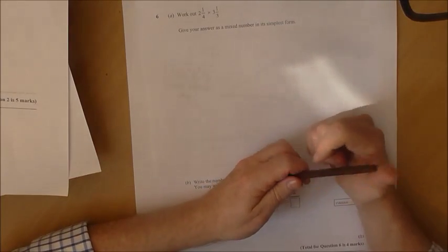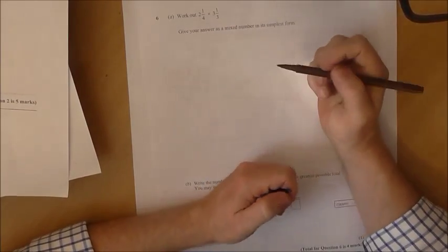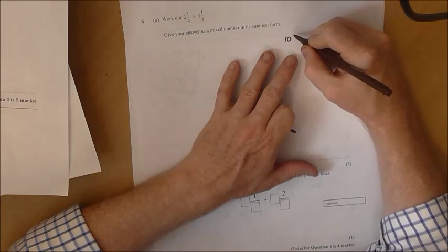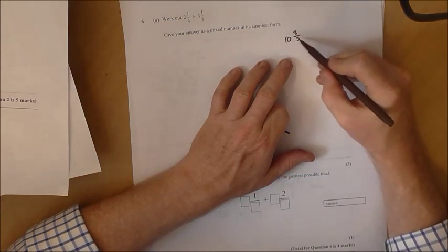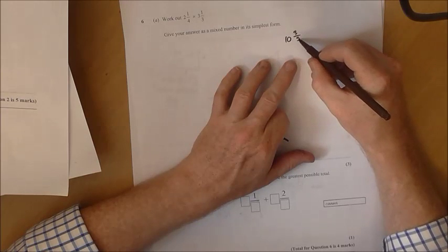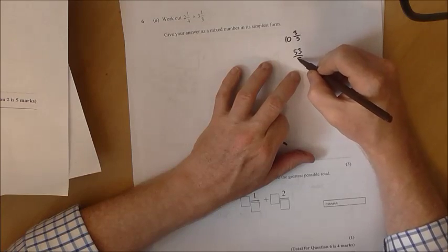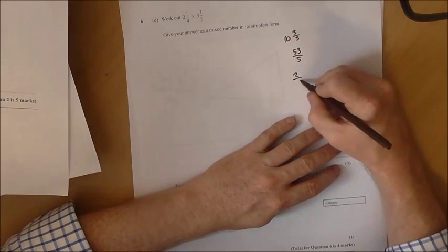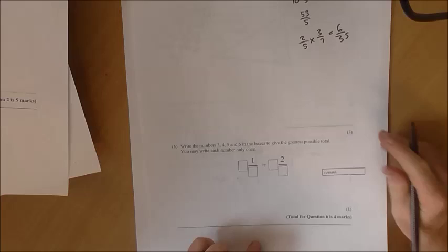Six A, fractions wrap doesn't work on mixed fractions, so I convert them into improper fractions. Remember, the way to convert from mixed to improper is to go this times this and then add this. So 10 times 5 is 50, plus 3 is 53, and then transfer that original denominator over, and then just use the fractions wrap, so top times top, bottom times bottom.